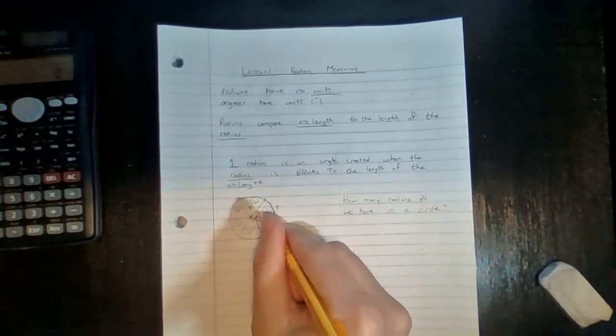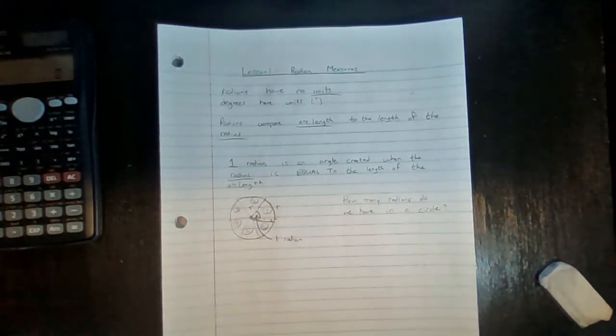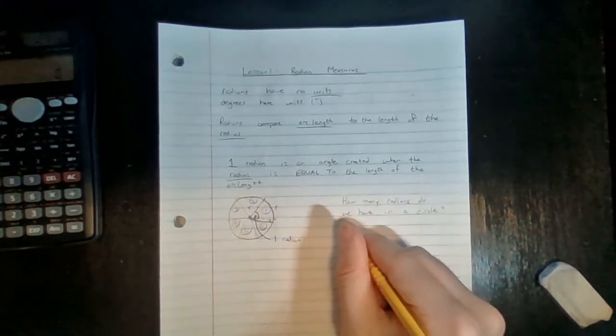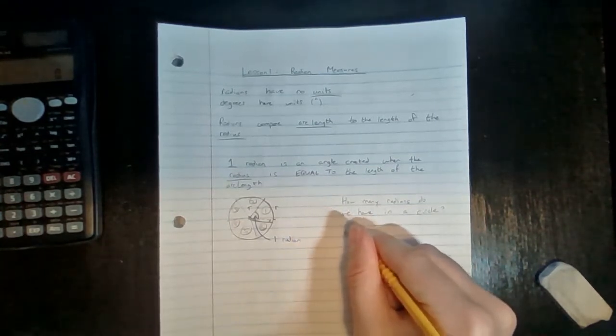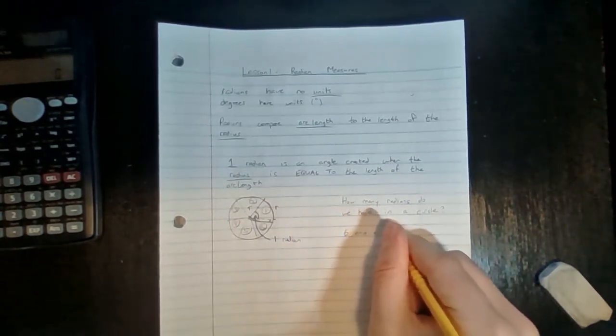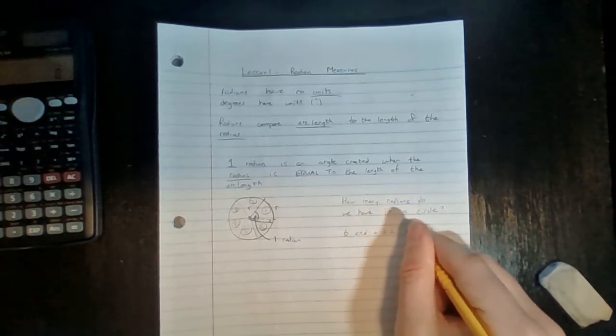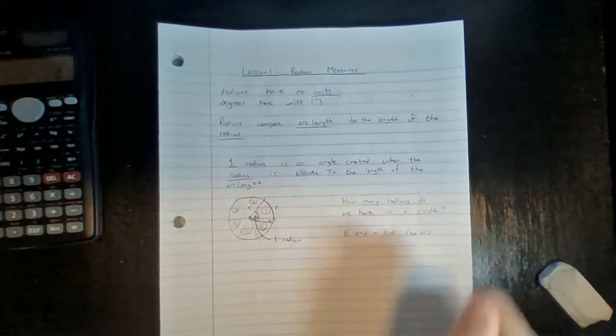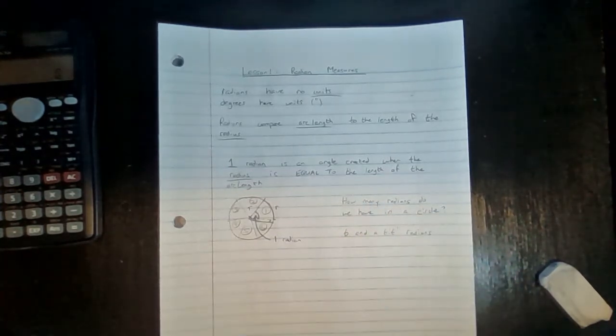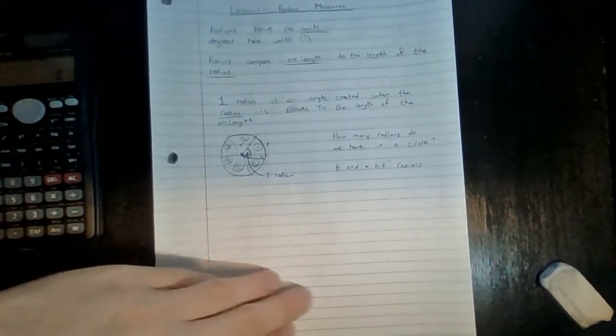So we just have that little bit that's going to be left over. So it's 6 and a bit radians in one circle. And we can actually calculate this quite a bit more exactly.